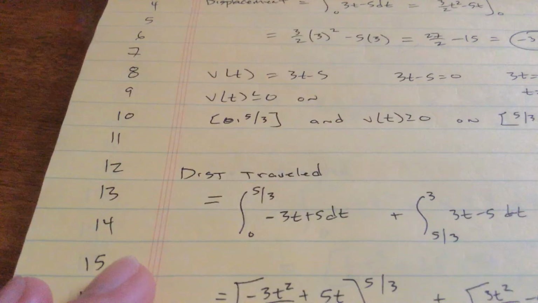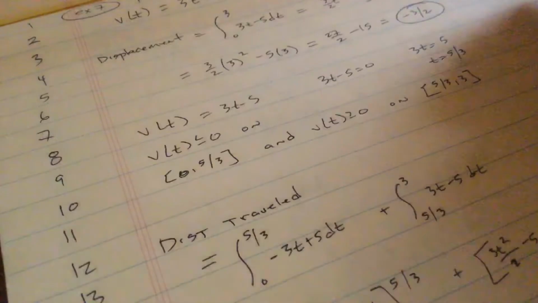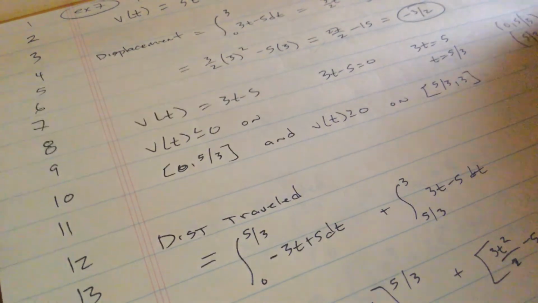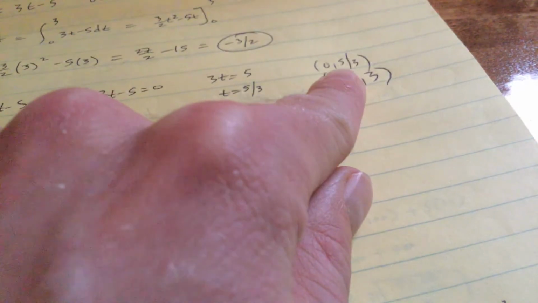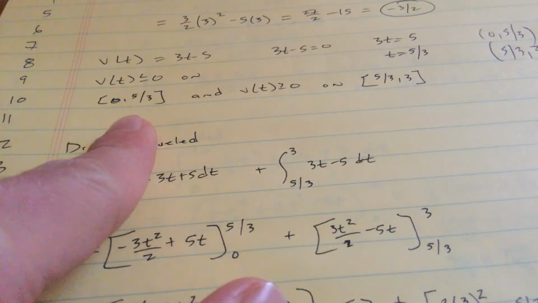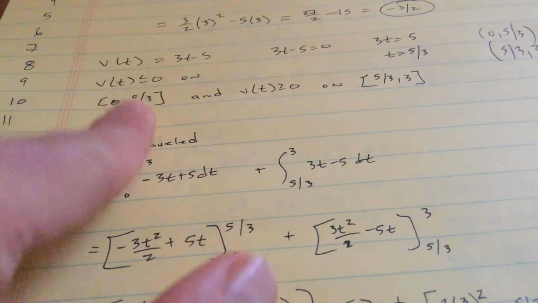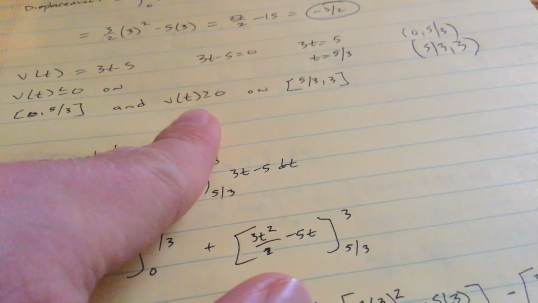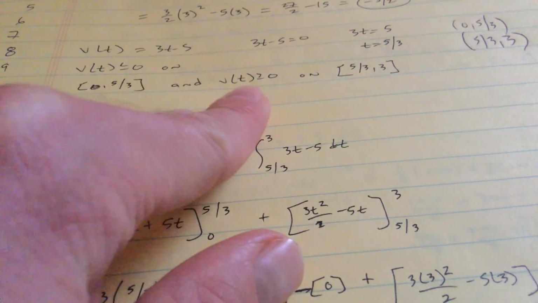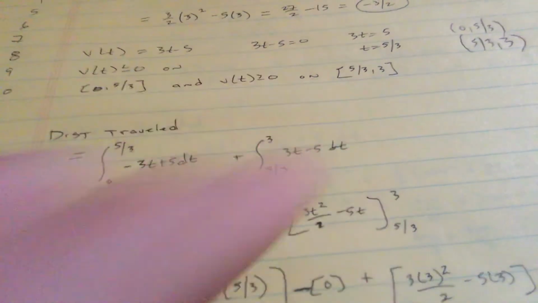And if you wanted to, you can just off to the side figure out which is which. I'll get out of your way here. All right, so you got your two intervals, right? So you can put a test value, 1, and you just plug that into the velocity function. When I plug 1 in, I get a negative. Okay, so velocity is negative on that interval. And then it's going to be positive. What's the test value for 5/3 to 3? 2. If you plug in 2, you get 1, which is positive.